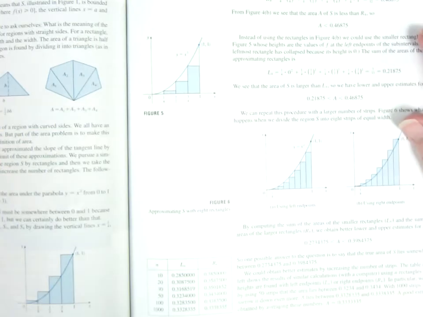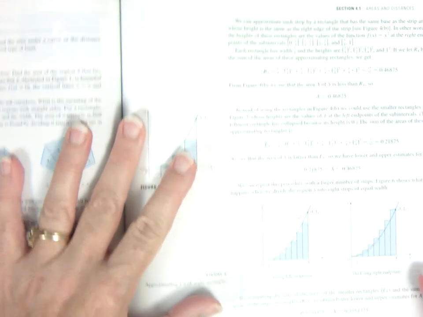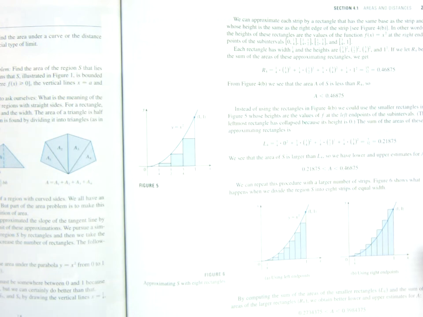Now, before we go on looking at more, let's look at what that actually looks like as an equation. A rectangle would be length times width.